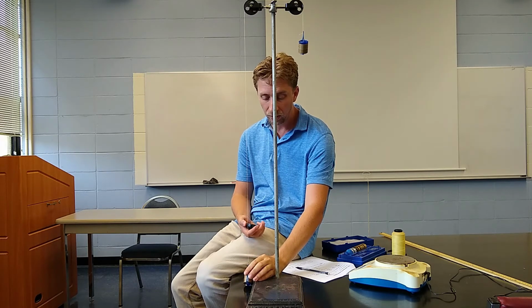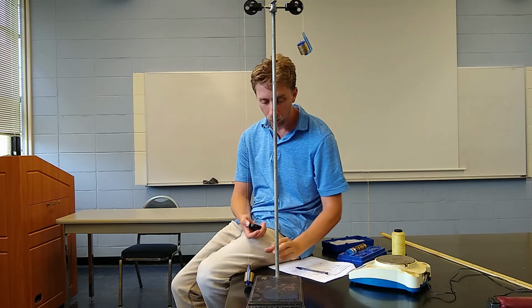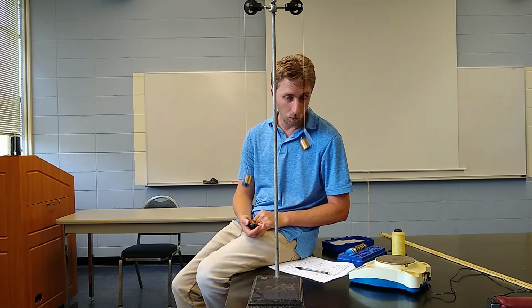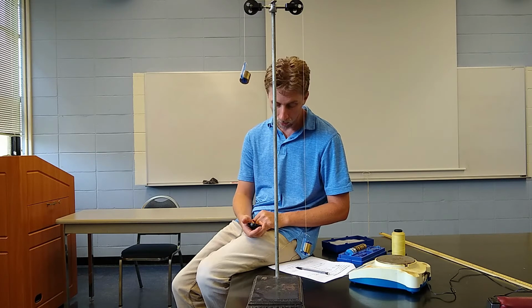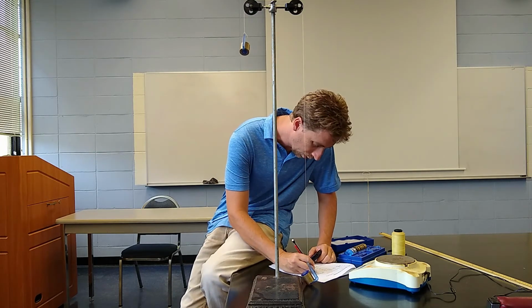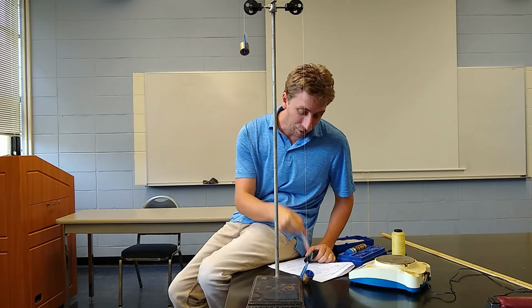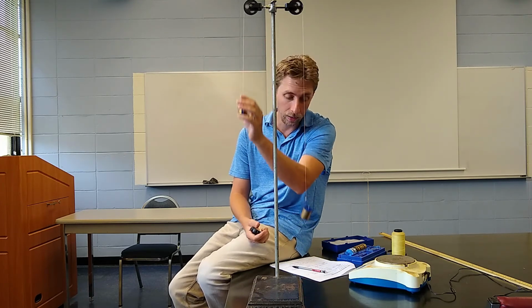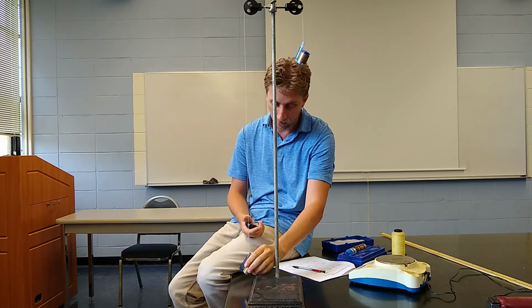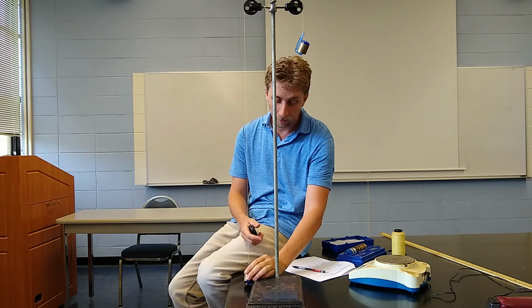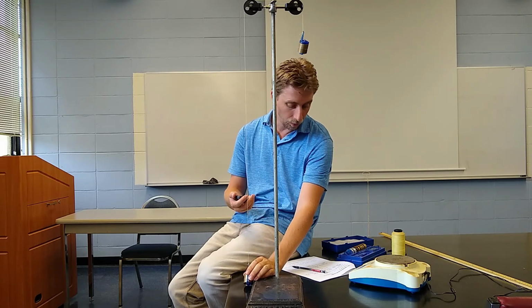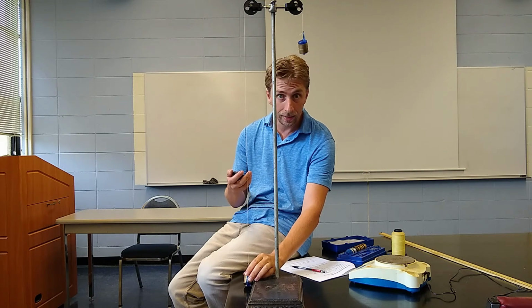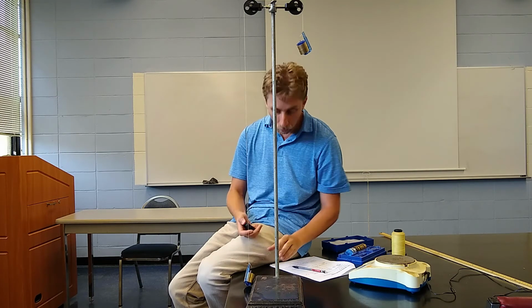Ready, set, and go. Oh my gosh. Unbelievable. I got the exact same time to the 100th of a second for this thing hitting the table surface. That's precise, or well, consistency. Which is good, but consistent doesn't necessarily mean accurate. You can be consistently wrong on something, right? Anyways, let's try the third. No, this is the fourth trial. Ready, set, and go.